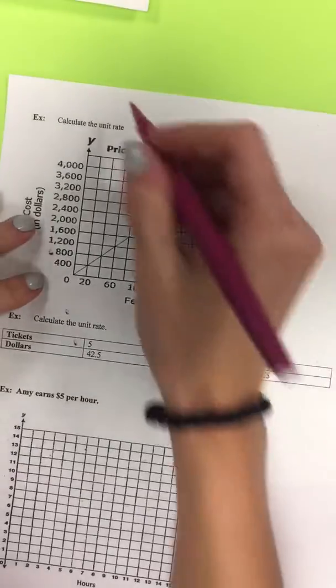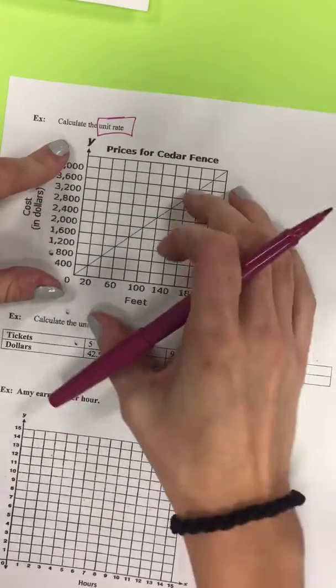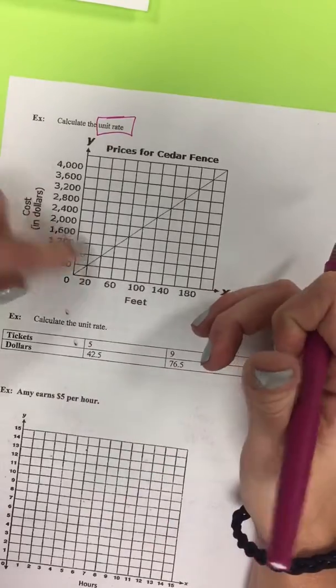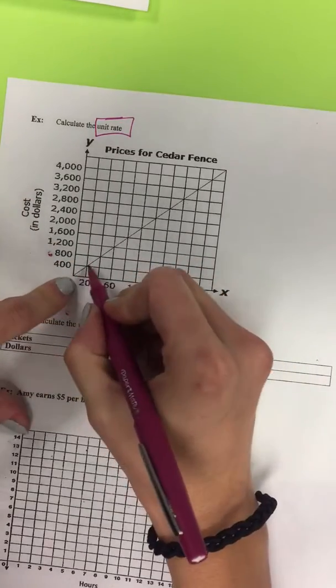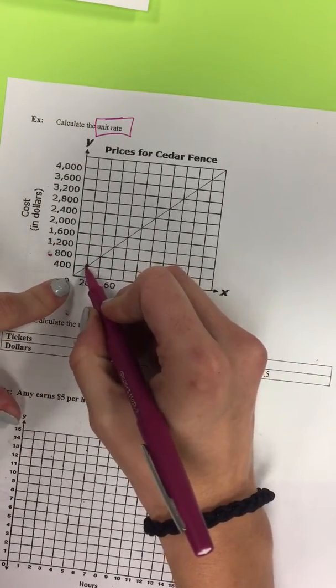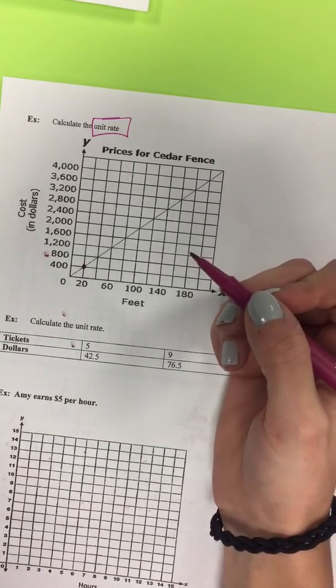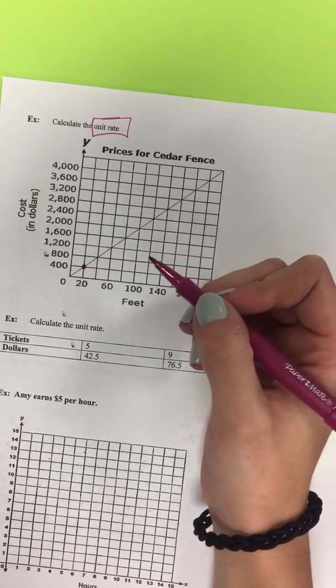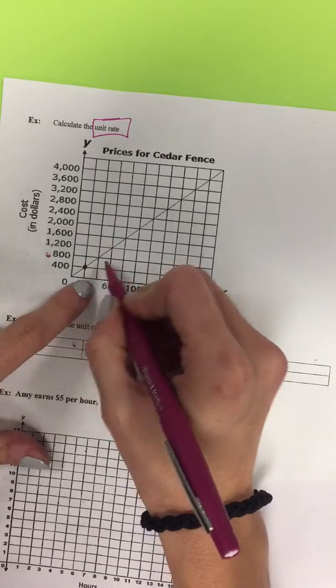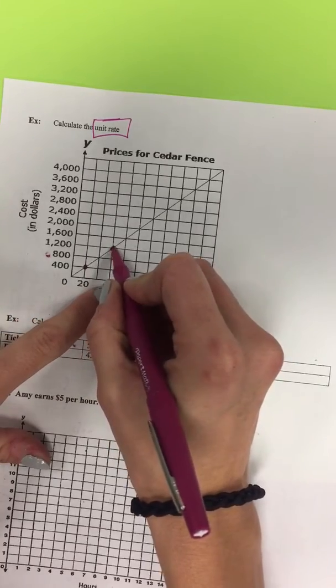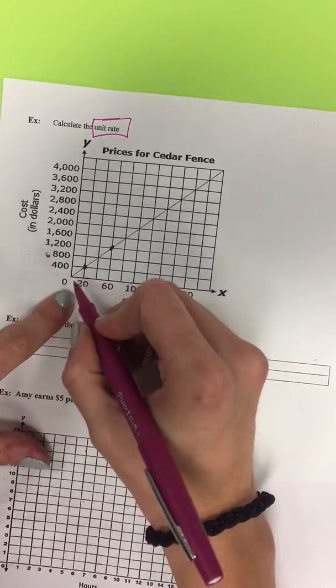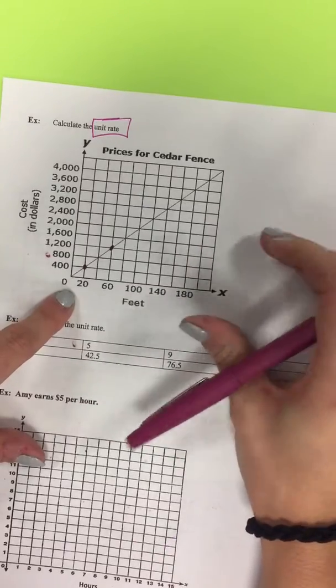The next example, calculate the unit rate. So in this case, they gave us the graph. We want to figure out what the unit rate is. So we've got to find some pretty points. I'm going to say that one's a good point. 800, let's see, 1200 over 60. We always want to use the smallest one because you're going to have to reduce it anyway.